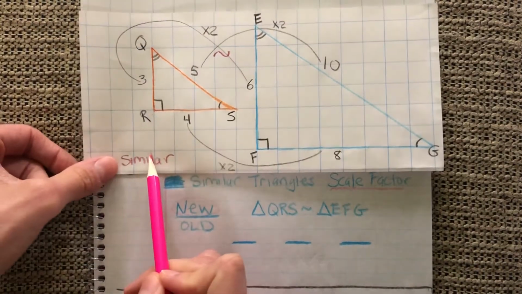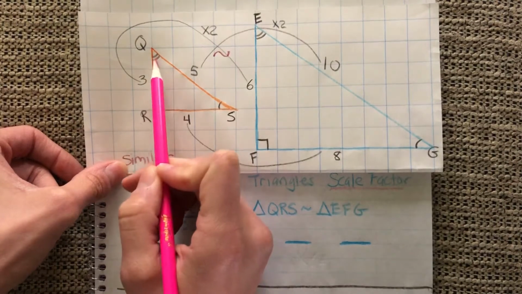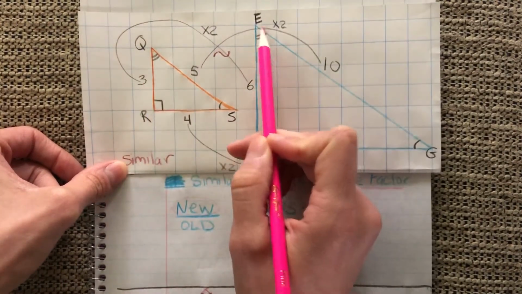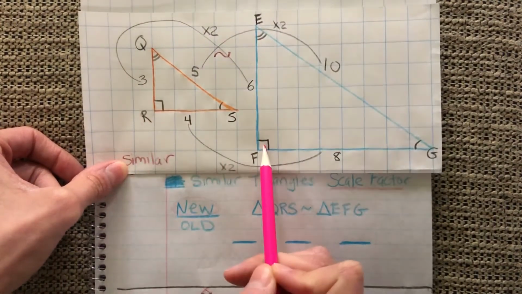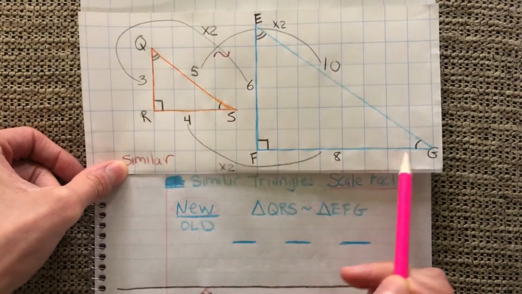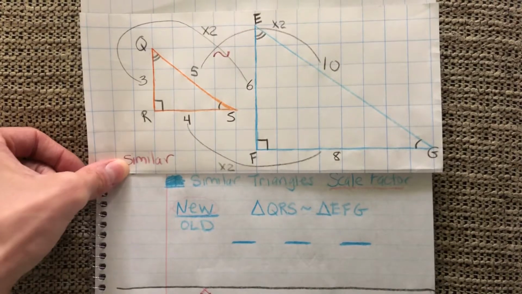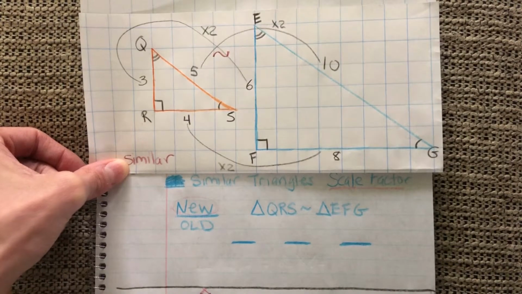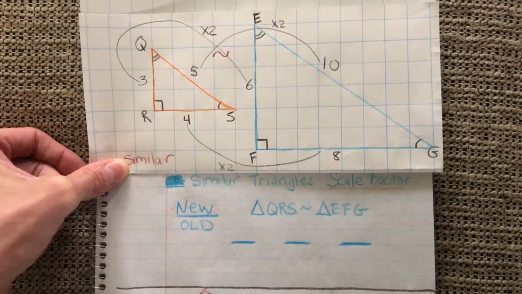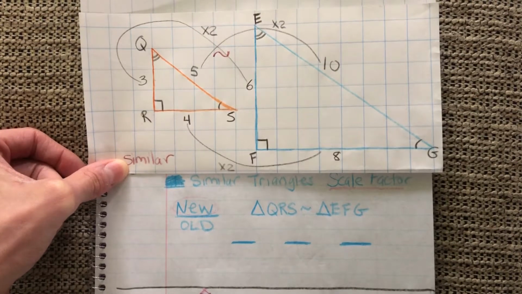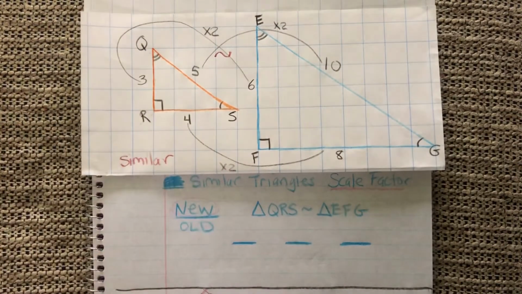So again, similar triangles, that means that angle Q is the exact same value as angle E, just like angle R is the same value as angle F, and angle S is the same value as angle G, again, because corresponding angles are congruent in similar triangles. However, corresponding sides are proportional in similar triangles. So again, these aren't congruent, these are similar.